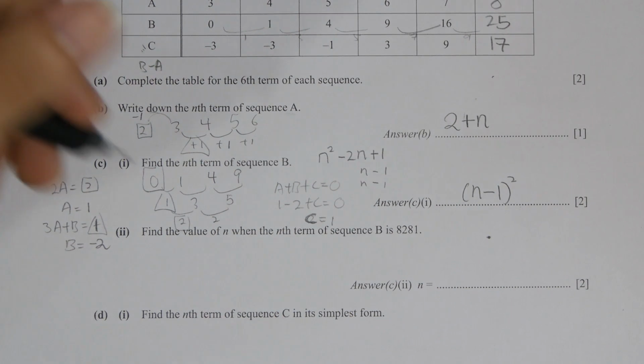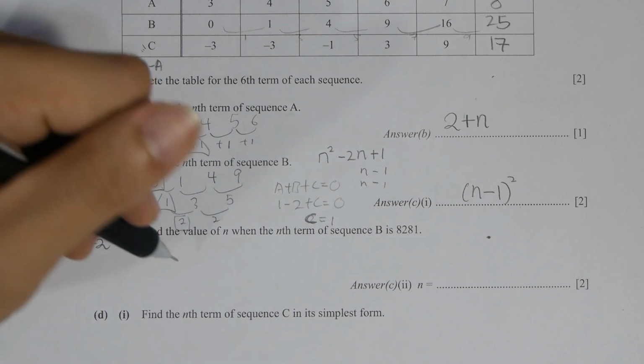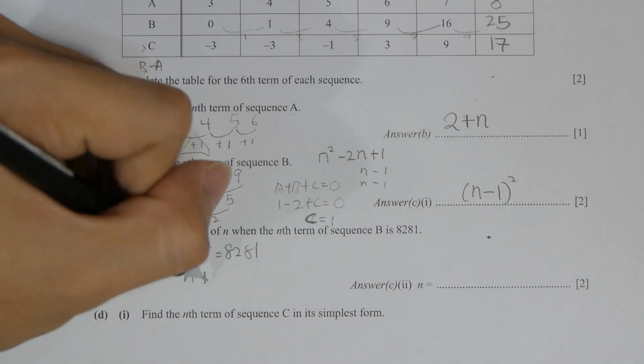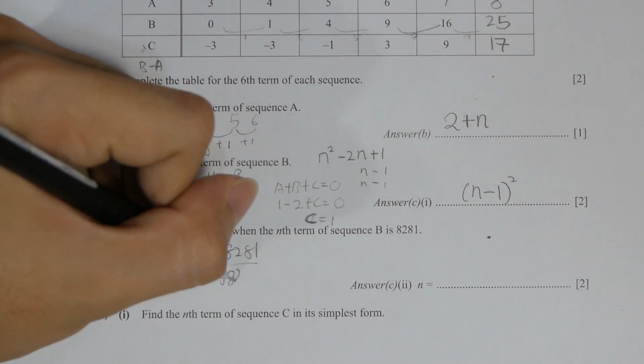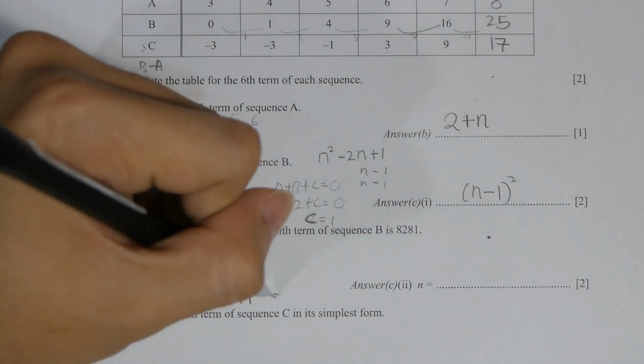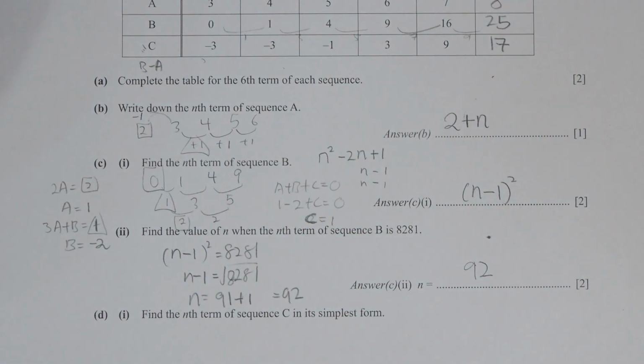Whereby for part 2, find the value of n when the nth term of sequence B is 8281. So just take n minus 1 squared equals 8281, then square root it and run the calculation. N will actually be 92.